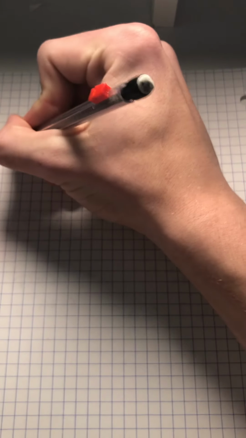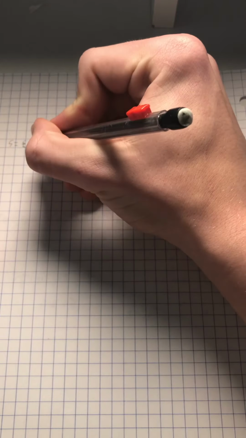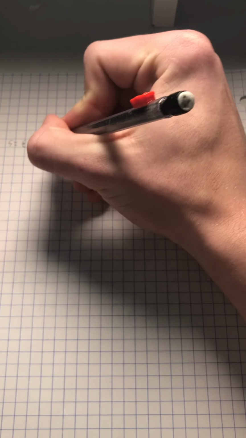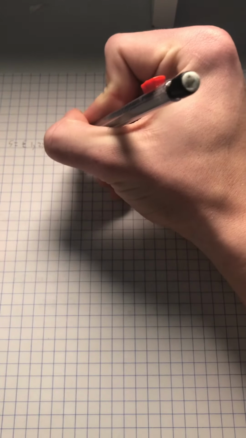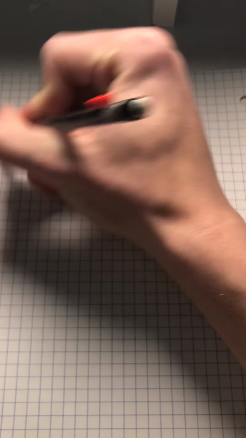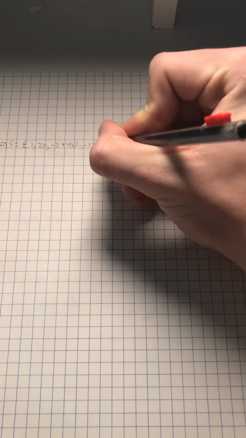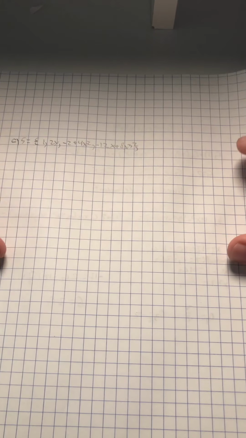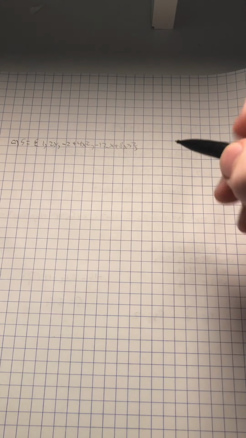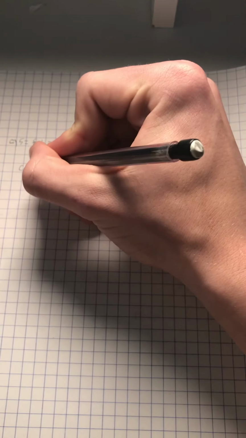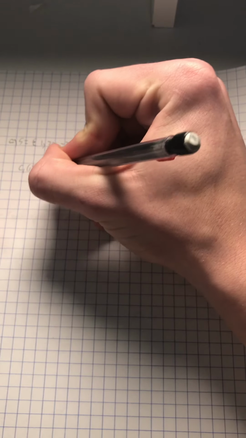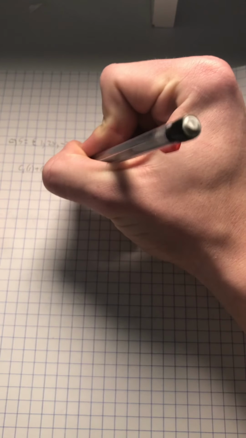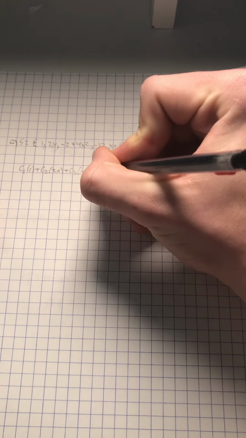Hey Math 33, today I'm going to be solving number 3, I believe, on the PDF. It's a two-part question, and we are first asked to determine if this set is linearly dependent or independent. To do that, we are going to set it equal to the 0 vector, and then we can go from there.